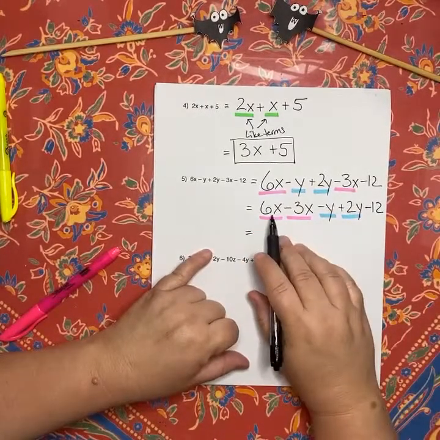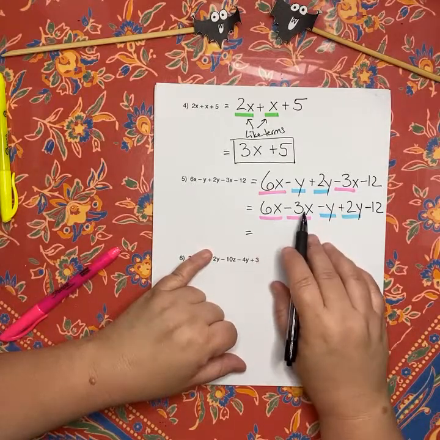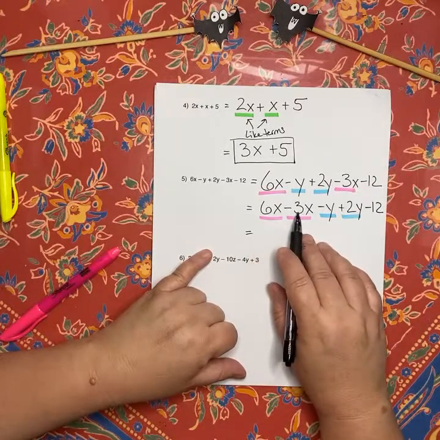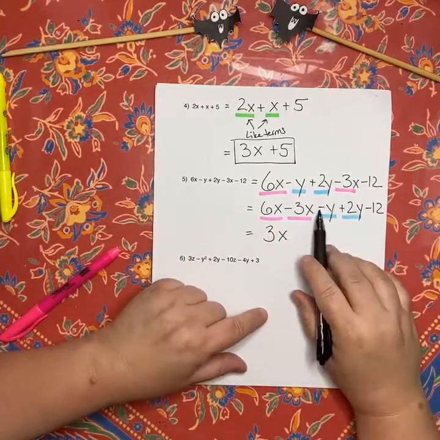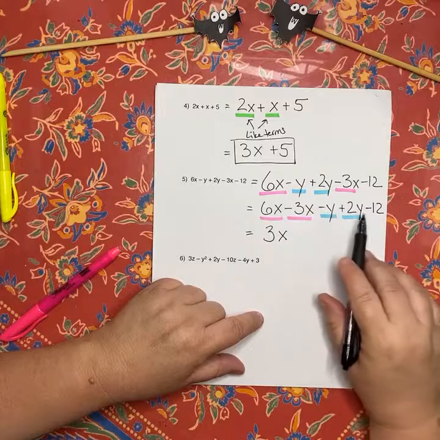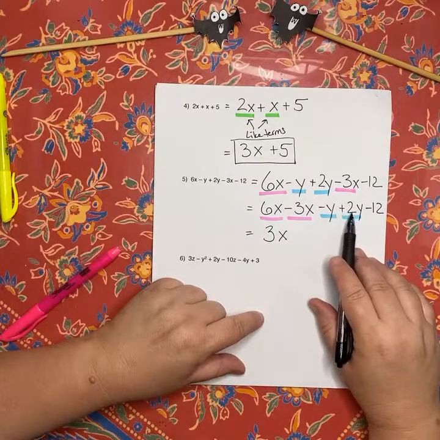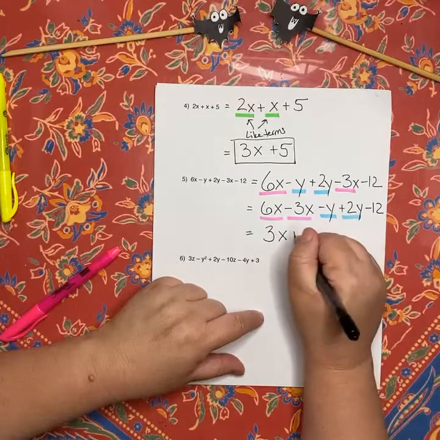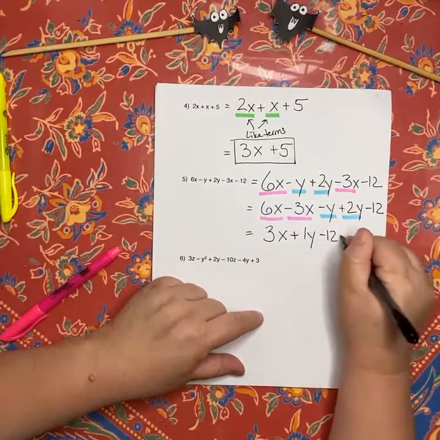I had 6x. Someone took 3 of them. If I have 6 x's and someone took 3 of them, 6 minus 3 is 3x. I owed someone a y, and then I got 2 more y's. A negative 1 plus 2 is plus 1y. And then the minus 12 just hangs out.